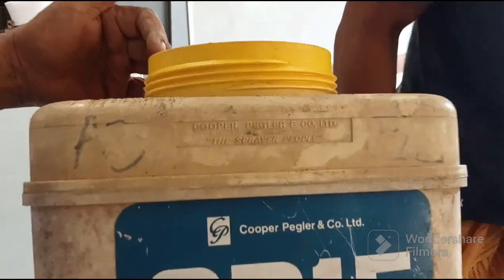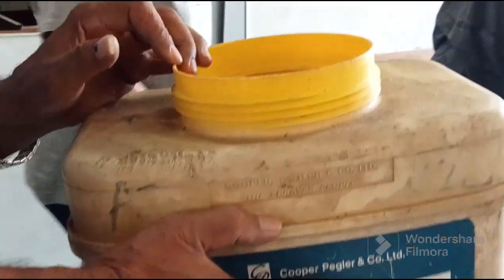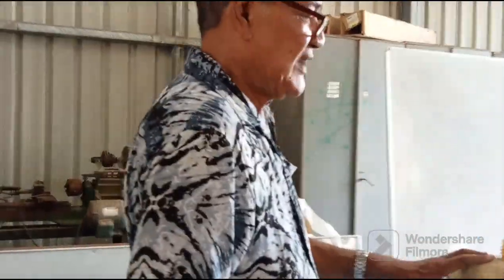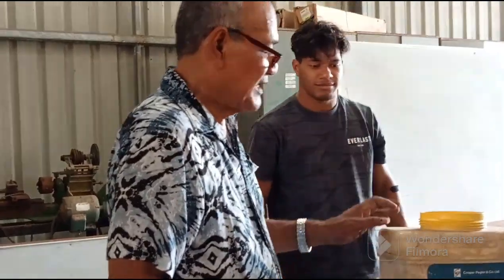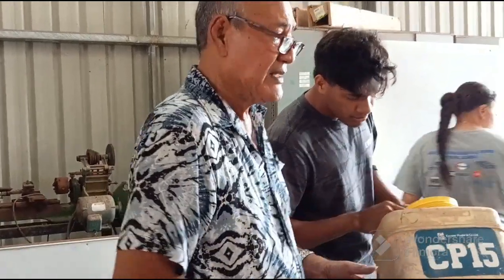Okay, sorry, this one doesn't have a serial number, this particular one. So I think they just stopped at the model number. No serial number? Yeah, because these are pretty much exactly the same.